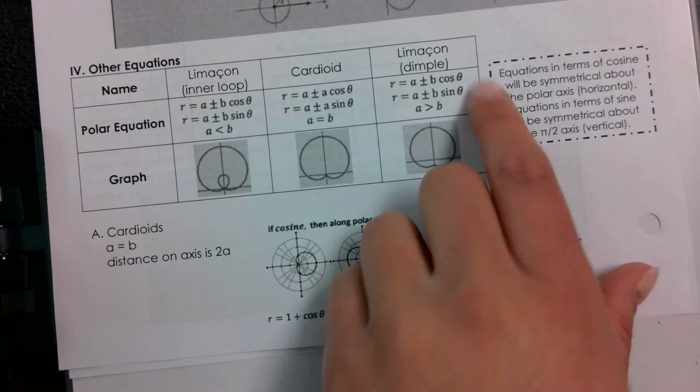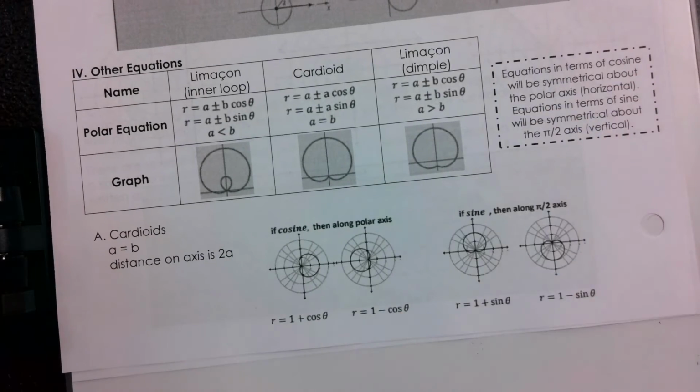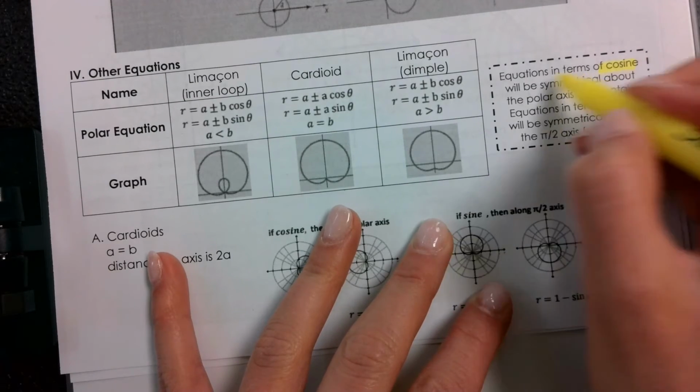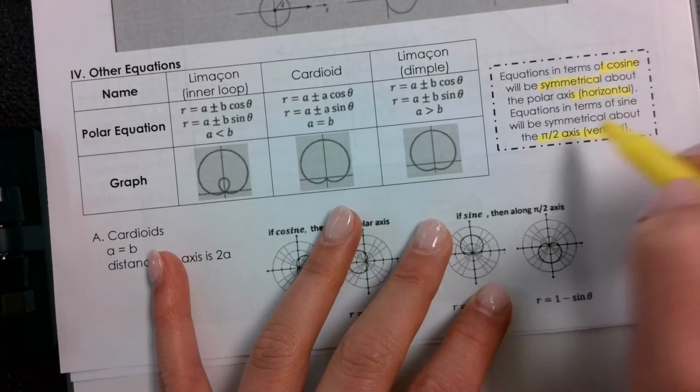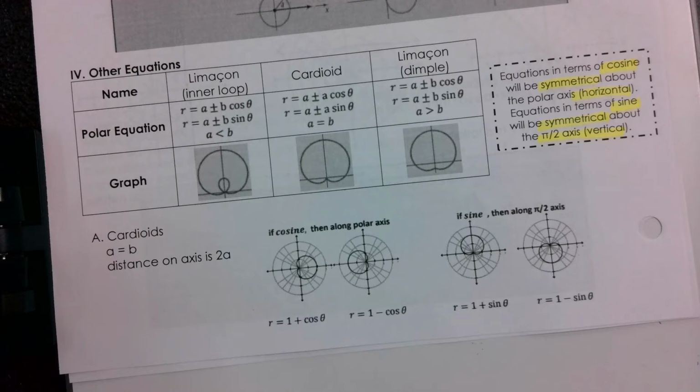Right here, this little box is kind of important. If your equation is in terms of cosine, it's going to be symmetric about your polar axis, so your horizontal axis. And if it's in terms of sine, it's going to be symmetric about the pi over 2 axis, which is your vertical axis. So you might want to highlight that.